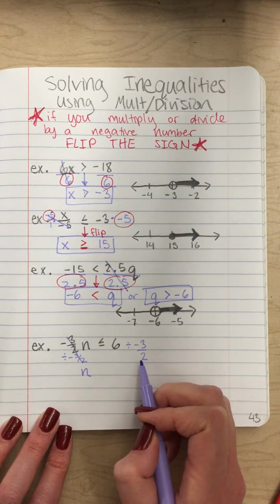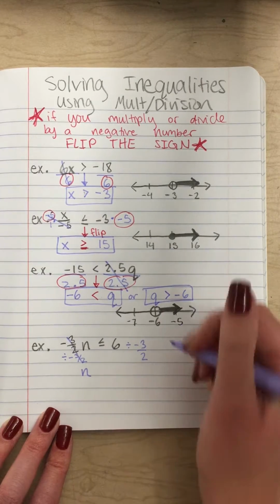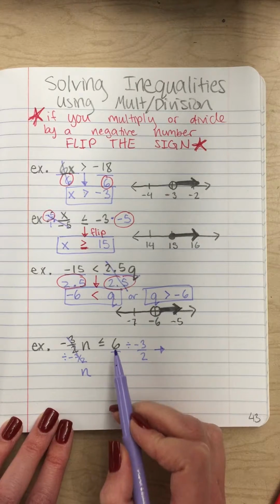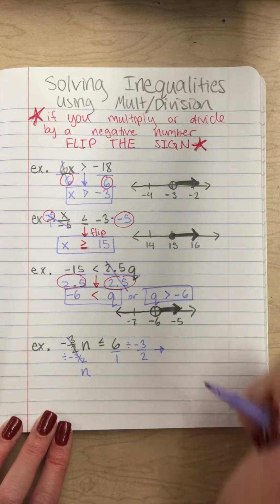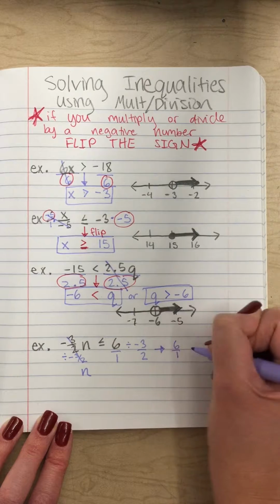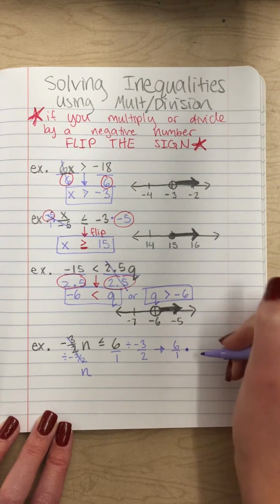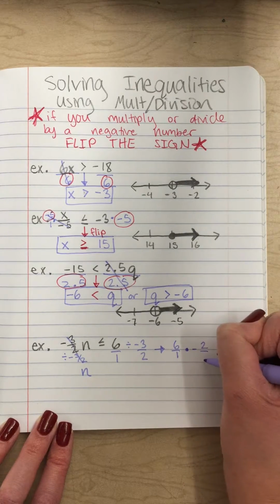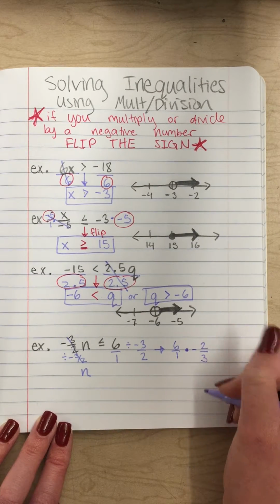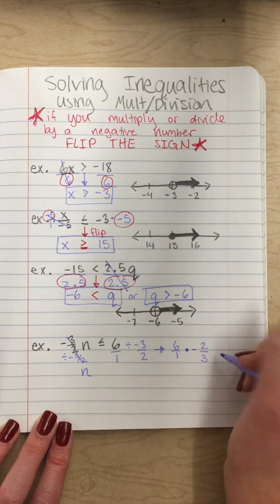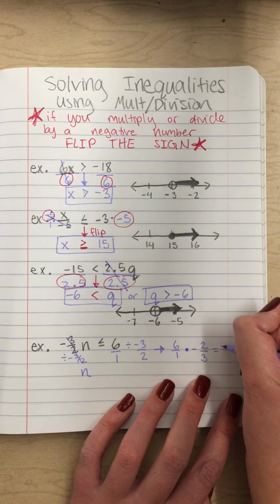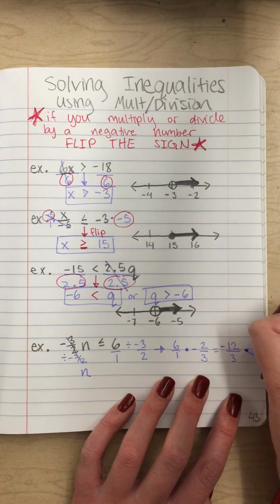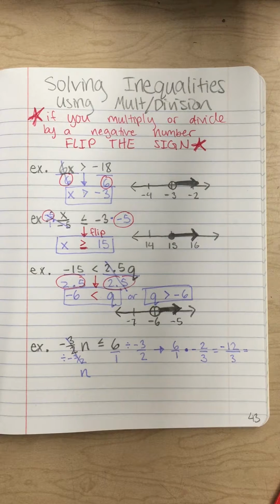Now on this side, I need to figure out what this is. So remember how you divide fractions. Let's change that to 6/1, divided by negative 3/2. Okay, keep the first, change the sign to multiplication, and switch the numbers, flipping the second fraction. It becomes negative 2/3. Then I just multiply across. 6 times negative 2 is negative 12, and then 3 times 1 is 3. Negative 12/3, you can simplify that.